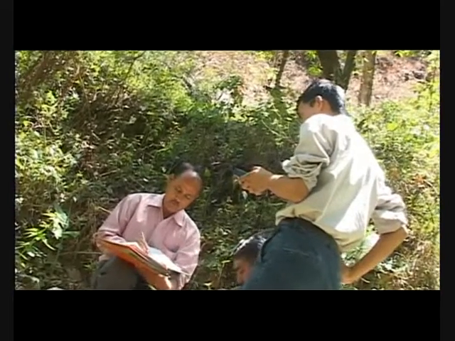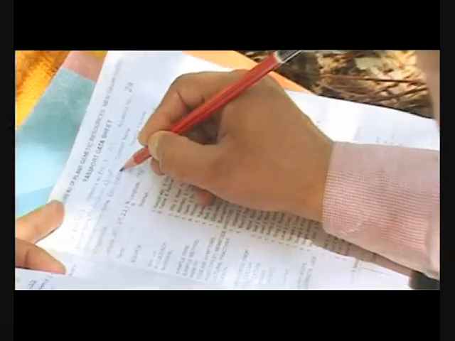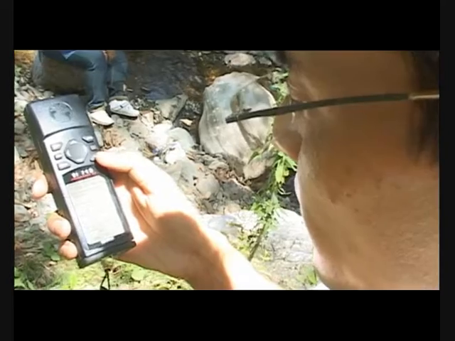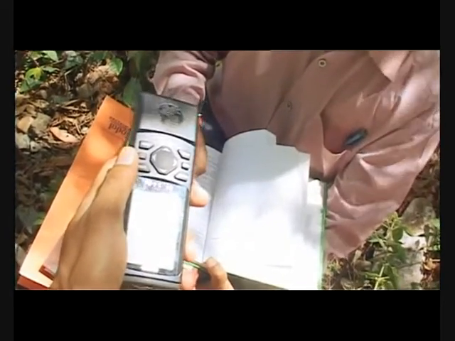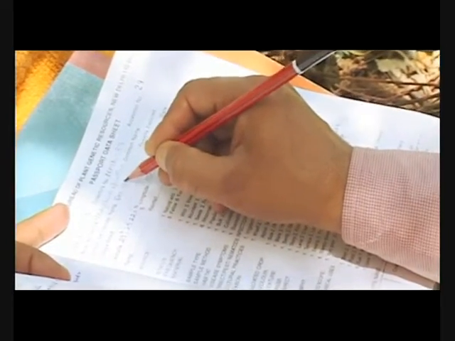Important data like the name of the plant, locality, habitat, date of collection and other information is recorded along with the ethnobotanical information. Global positioning system devices are used for accurate noting of the altitude, latitude and longitude. All this information constitutes the passport data.